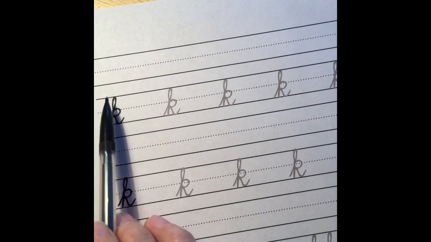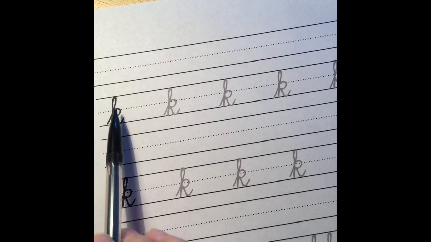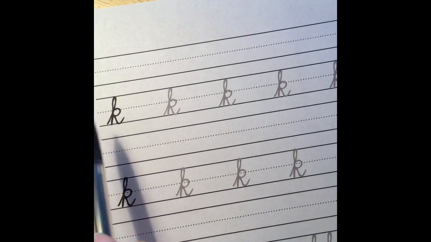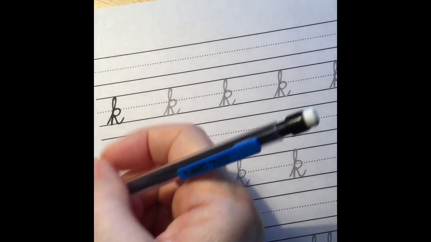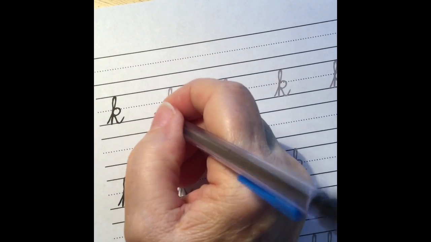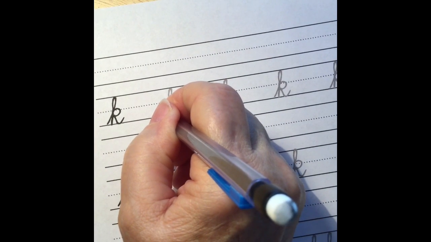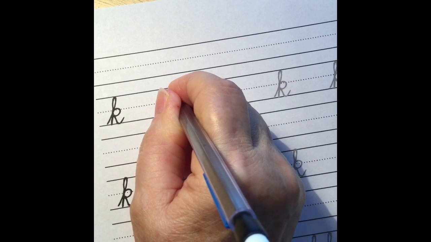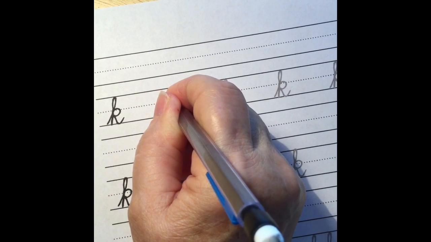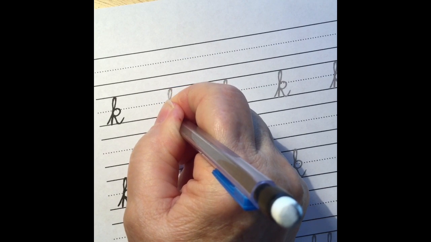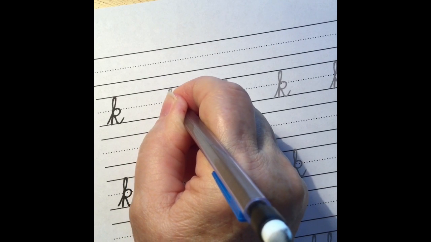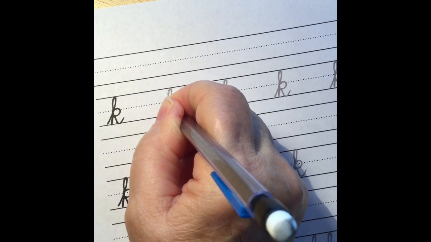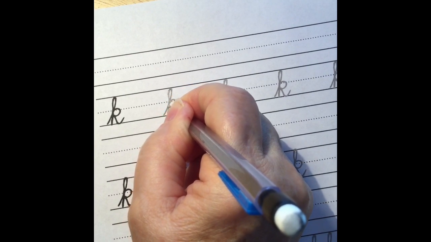Looking at our model of lowercase k, we see it has many strokes, and each of them needs to be done carefully. So on our training wheel letters, we're going to train our hand on all of those strokes. We have the under curve, the slight curve back to the left, the slant line straight down, the over curve that goes in between the midline and the baseline, the slant line to the right that turns into an under curve.